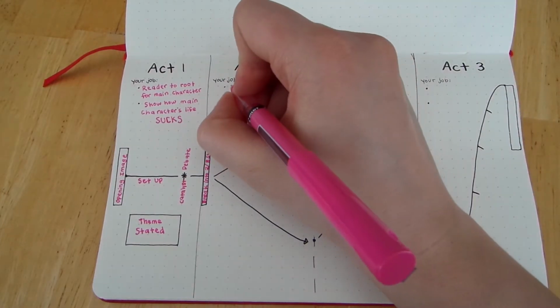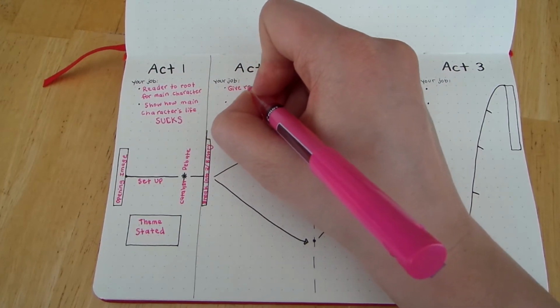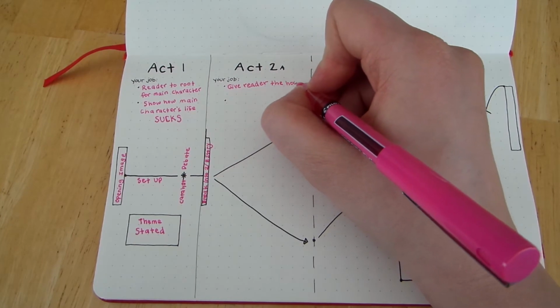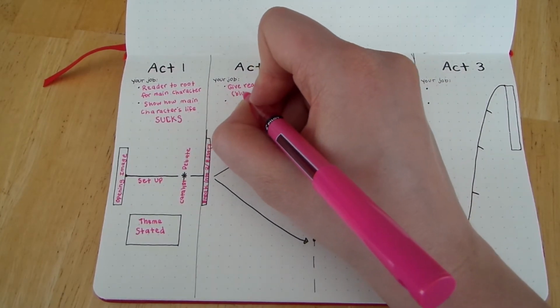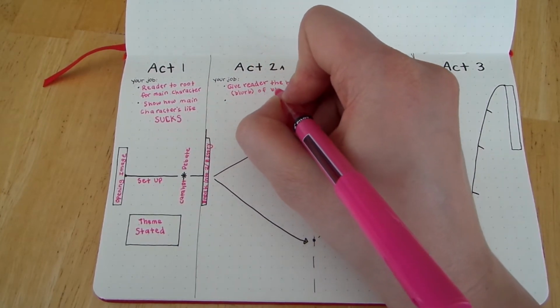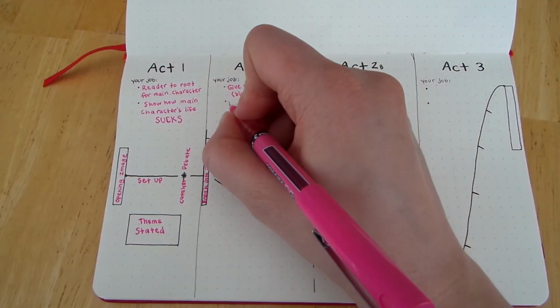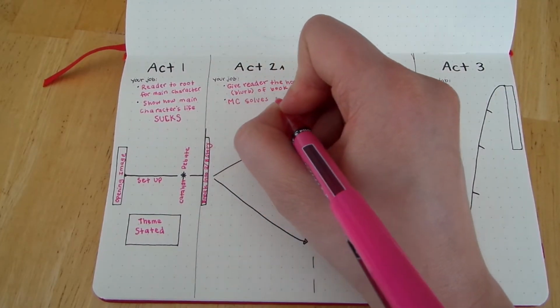Your main job in Act 2A is to give the reader the hook or blurb of your book. This is what the reader came here for. Harry Potter at Wizarding School. In Hunger Games, it's the kids fighting in the arena with each other. It's called the Fun and Games beat, not because the character is necessarily having fun, but because the reader is. This is why the reader came.